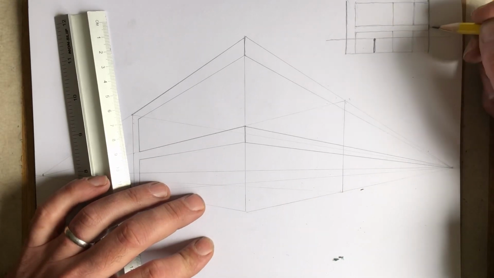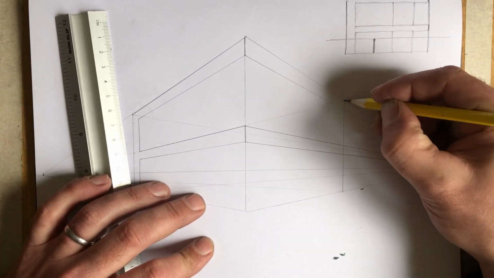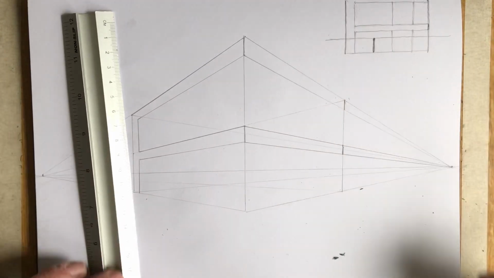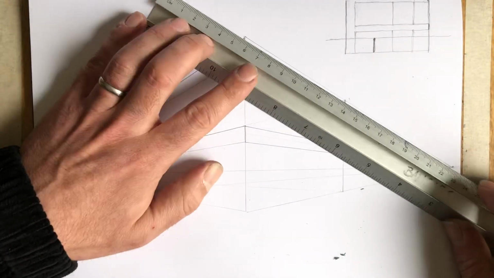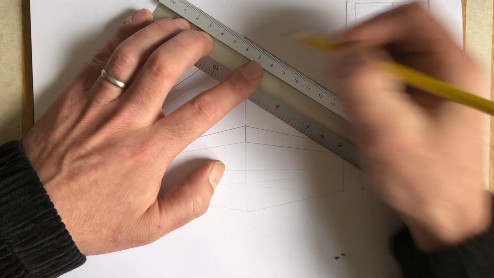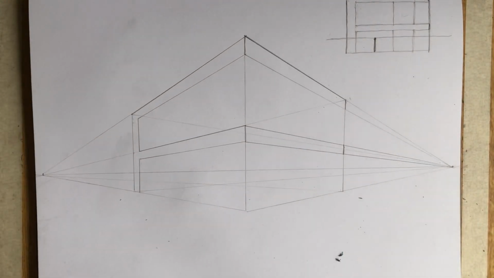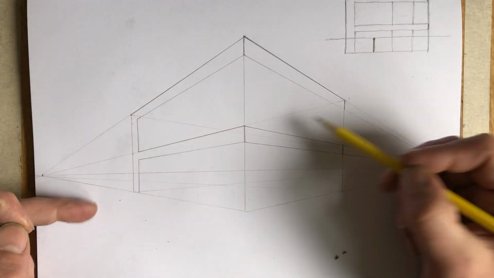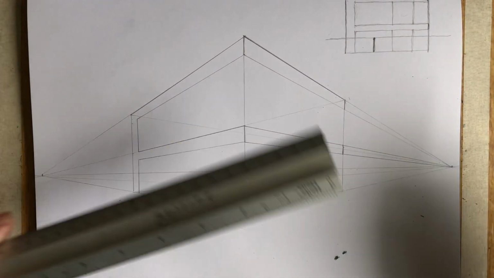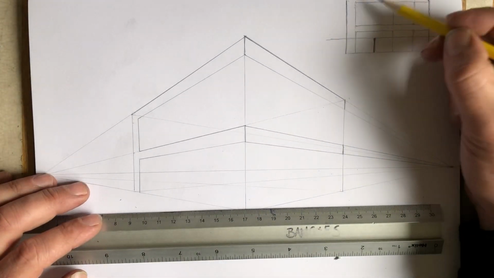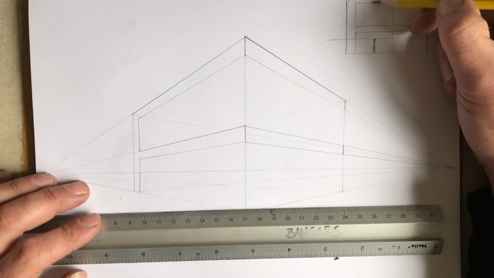I would see this edge on both of these. So hopefully you can see the bare bones of that F shape now. What I would like to do now is to begin to think about my sort of glass box, which is going to go in here.